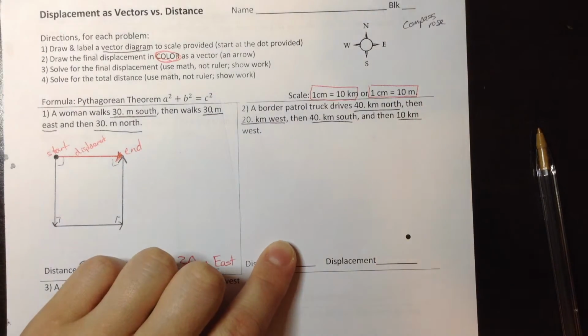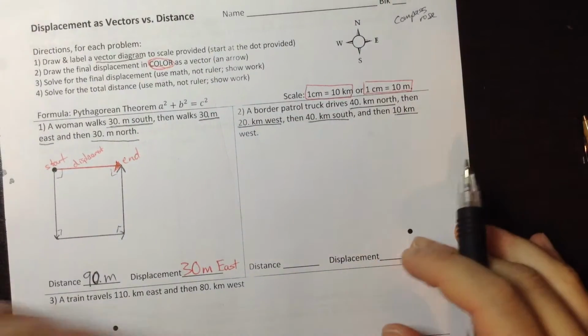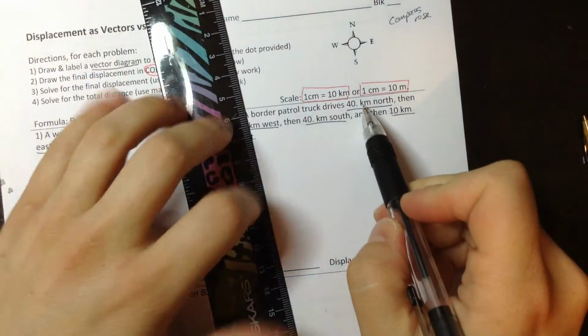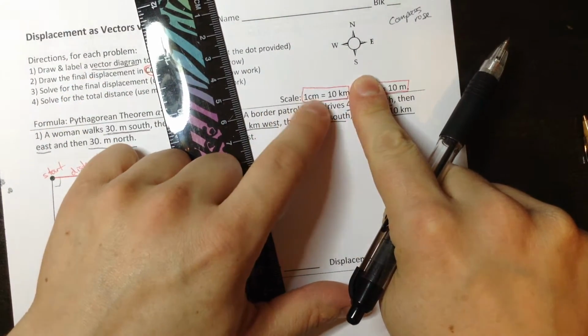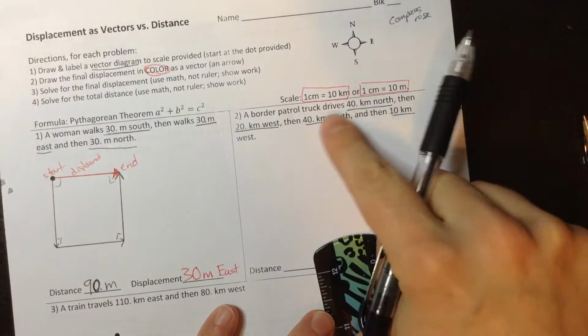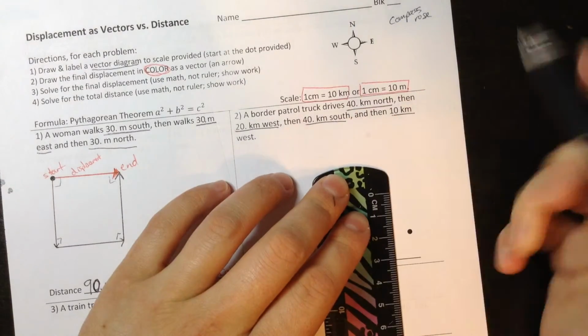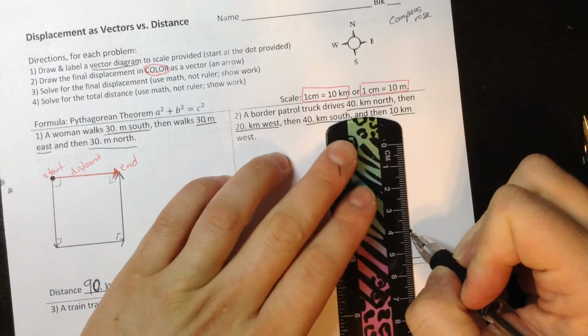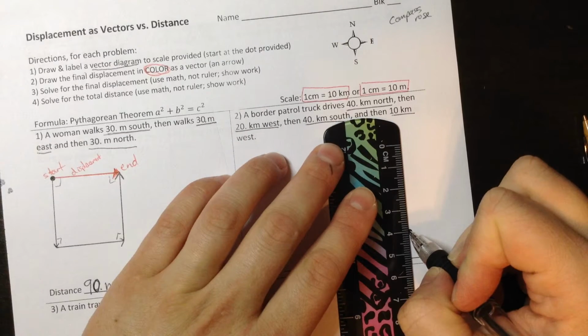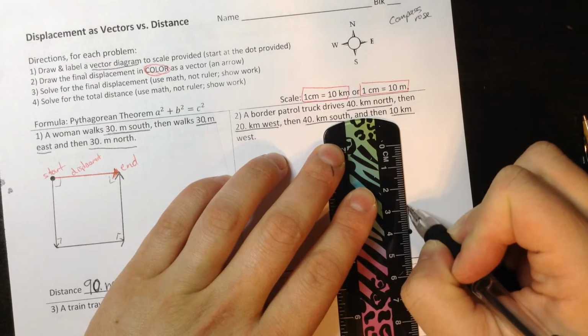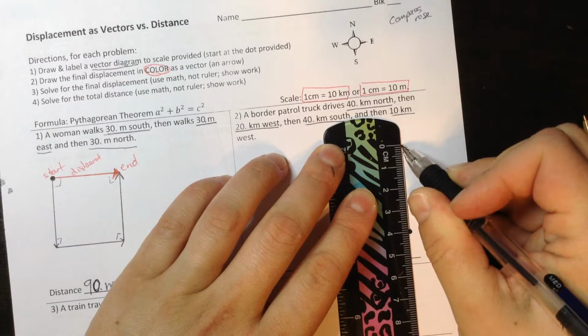Alright. A Border Patrol truck drives 40 kilometers north, then 20 kilometers west, then 40 kilometers south, and then 10 kilometers west. Okay, so start at the point. Remember, 1 kilometer is 10 centimeters, so there's our scale. I need to start going 40 kilometers north. It's going to be 4 centimeters long. So 10, 20, 30, 40.